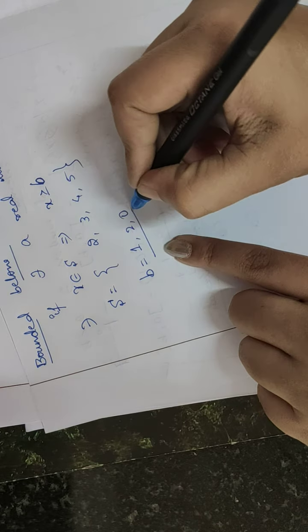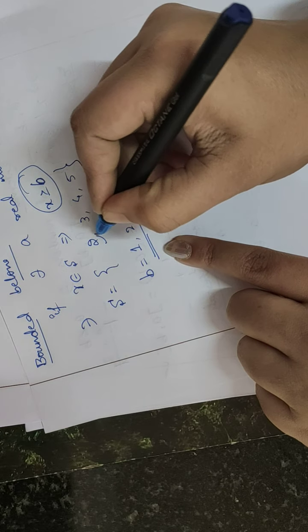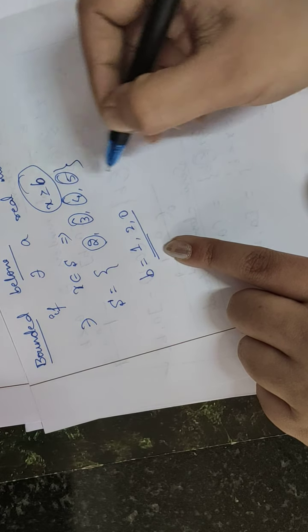And I should check this condition for each element of my S.